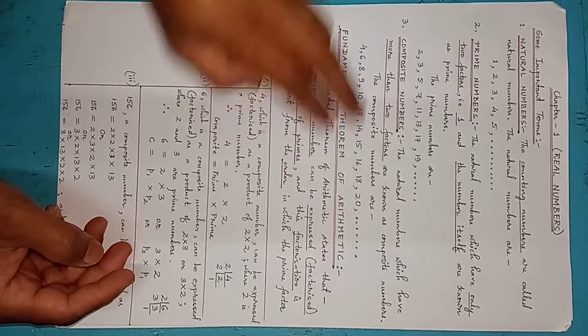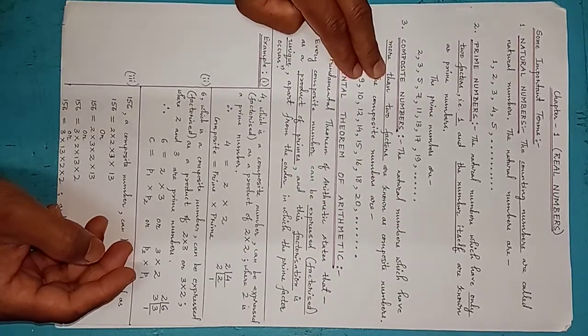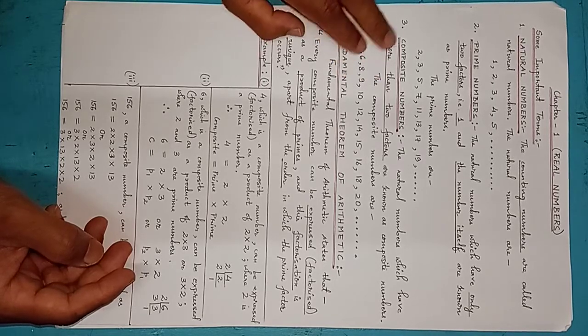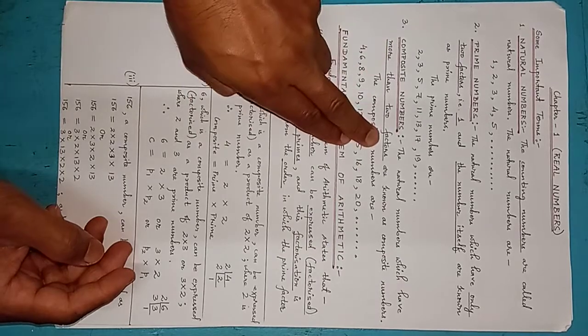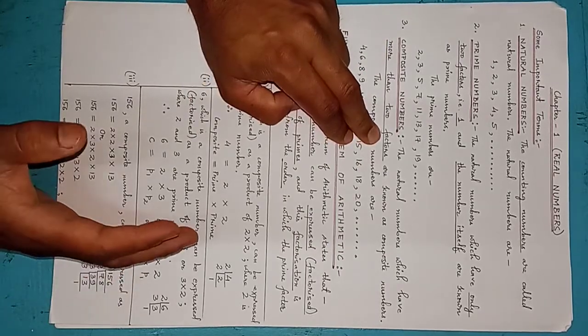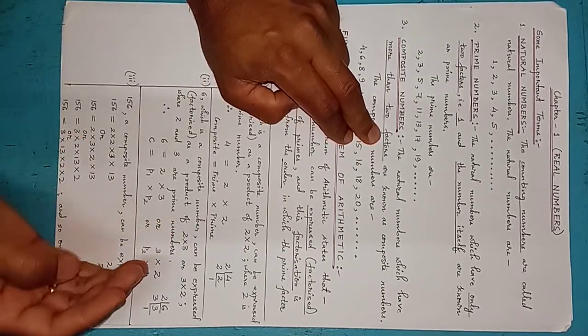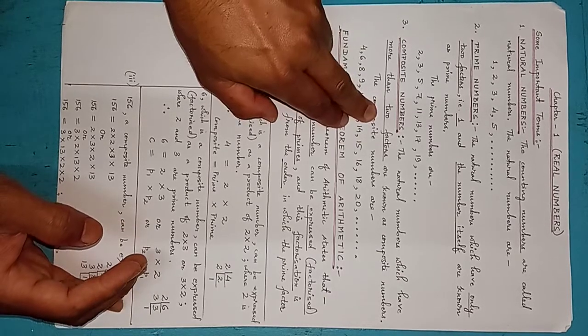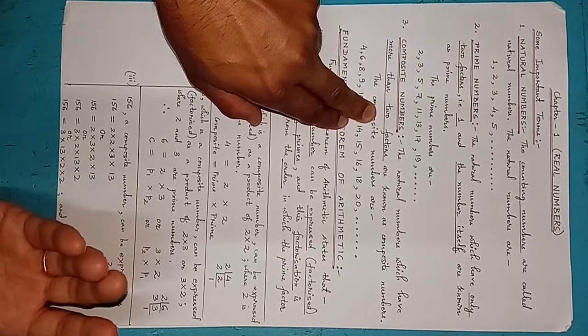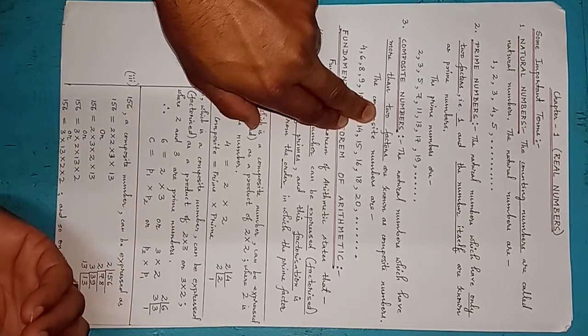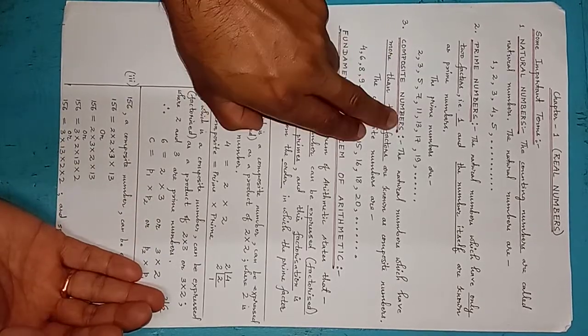Okay, and here come the composite numbers. So what are composite numbers then? Composite numbers are those natural numbers which have more than 2 factors. As I said, prime numbers have exactly 2 factors, but composite numbers have more than 2 factors. It means you can divide a composite number by more than 2 numbers to get remainder 0. These are called composite numbers.